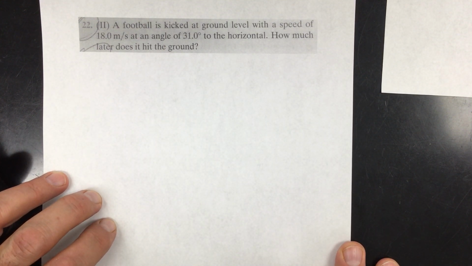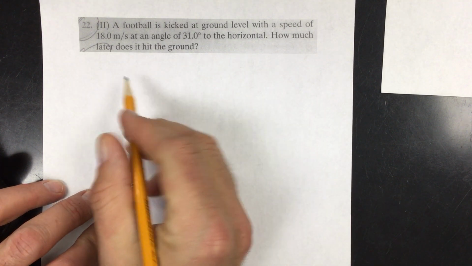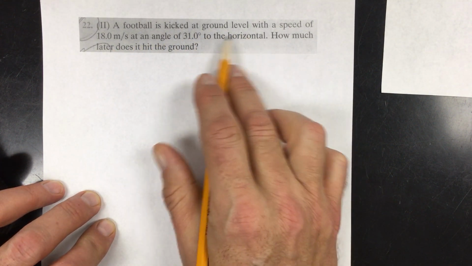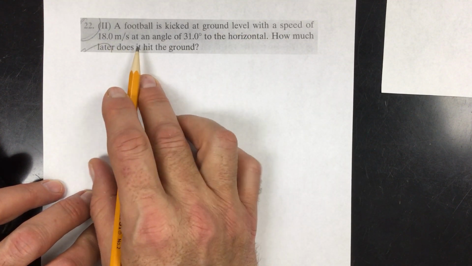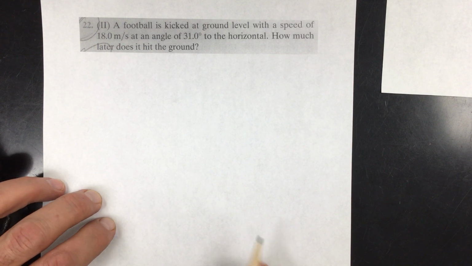This time we're working a projectile motion problem that involves something being kicked at an angle rather than being kicked horizontally. So we have a football kicked at ground level with a speed of 18 meters per second at an angle of 31 degrees to the horizontal. How much later does it hit the ground?